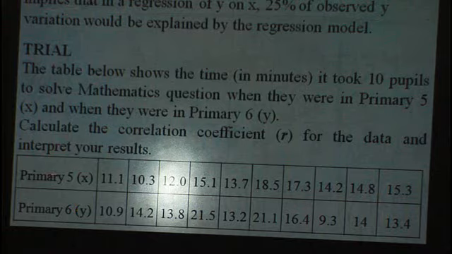And for that, when they were in primary 5, they had 11.1, 10.3, 12.0, 15.1, 13.7, 18.5, 17.3, 14.2, and so on. The same thing applies to when they were in primary 6. It started from 10.9, then it ended on 13.4.